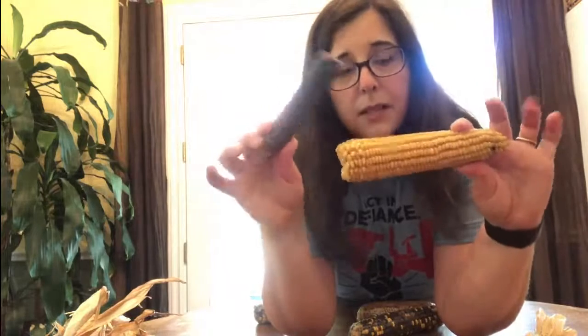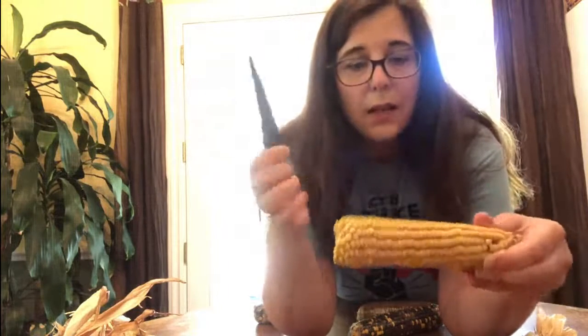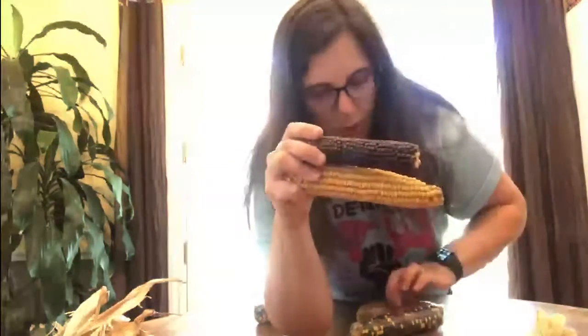But now we're going to add in a second phenotype, and that second phenotype has to do with the shape of the kernels. I know you're looking at these two cobs and you're saying, well, the red one's really tiny, but that's not the trait we're looking at. We're looking at the individual kernels, and we're going to try to figure out the ratio of offspring that share parental traits and non-parental traits.